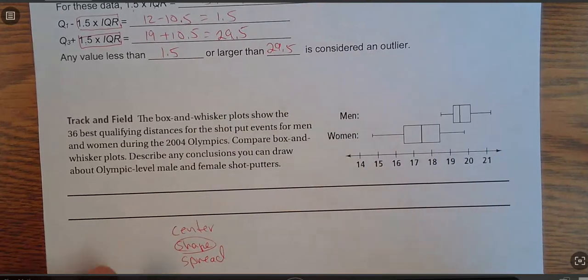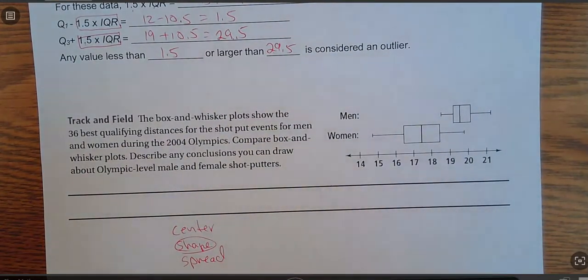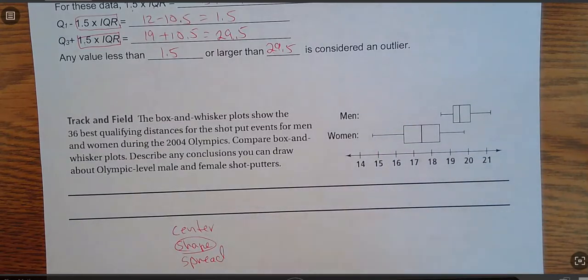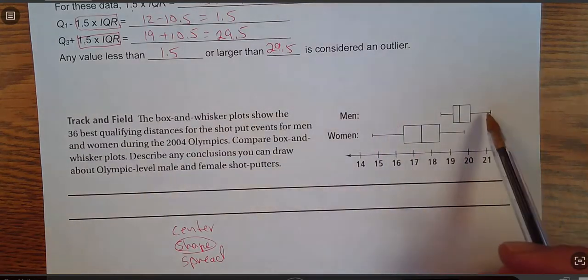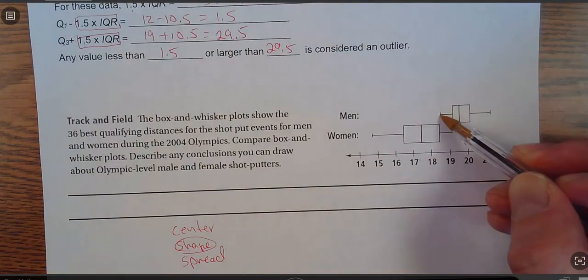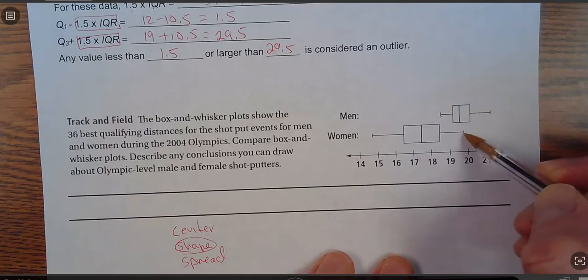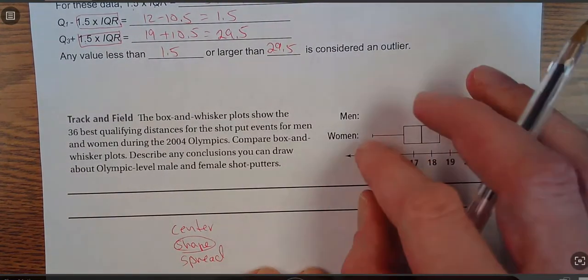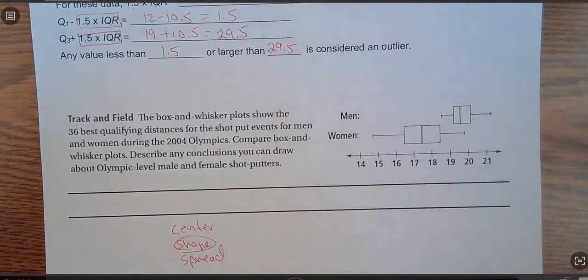Shape we don't get into as much in Algebra 2, so I want to focus on center and spread. So where's the center? Who generally throws the shot put further? Well, in this one, men generally throw it further. The shortest throw by a man was shorter than the longest throw by a woman. So it's not that every man threw it further than every woman, but in general this graph is further down the line. So typically a man will throw further.